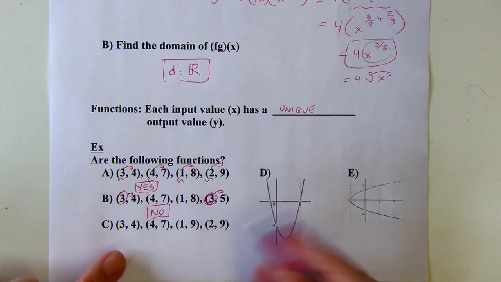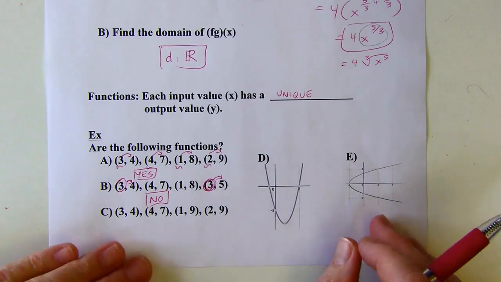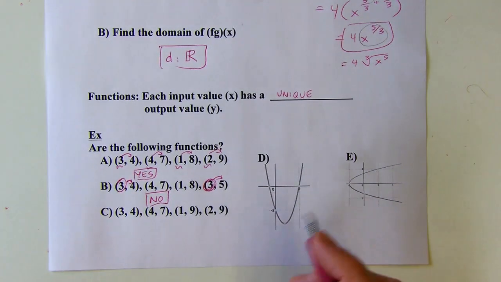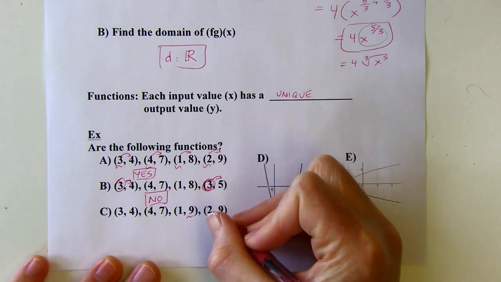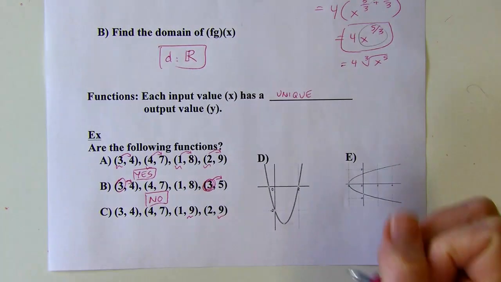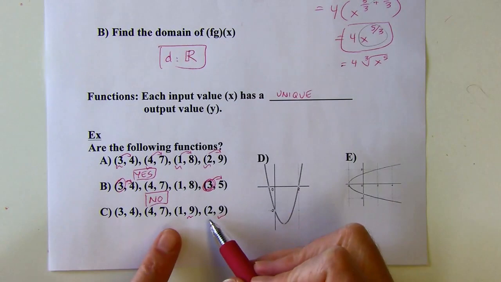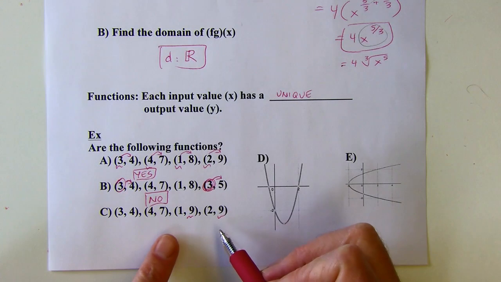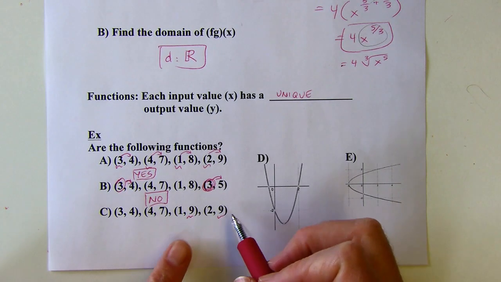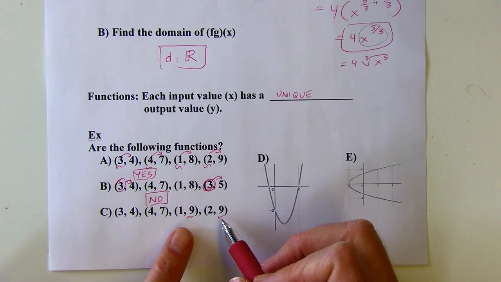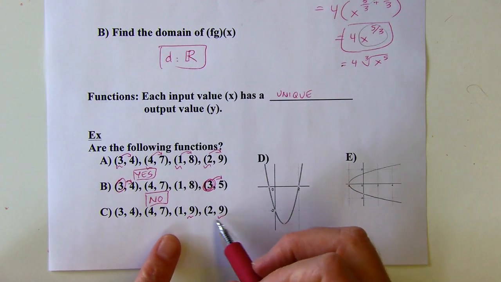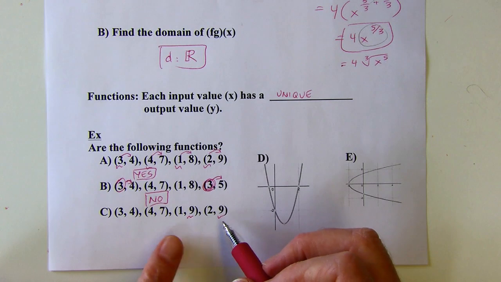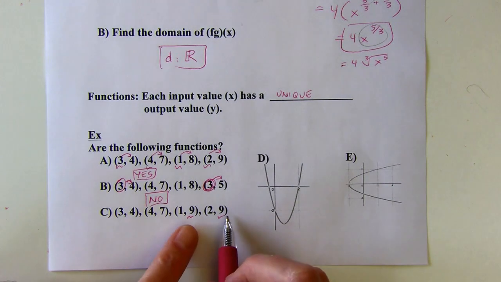Part C is the one that trips people up the most often, okay? Because I think what gets people on ones like this is that they'll notice, oh, there's two different 9s and there's different x's attached to them, so they'll say, no, that's not a function. But it's okay to have the same y value attached to 2 different x's. It's just not okay in reverse. It's not okay to have the same x value attached to 2 different y's.